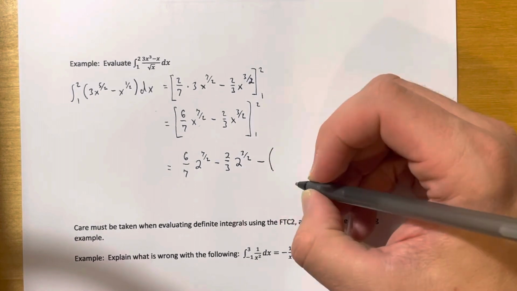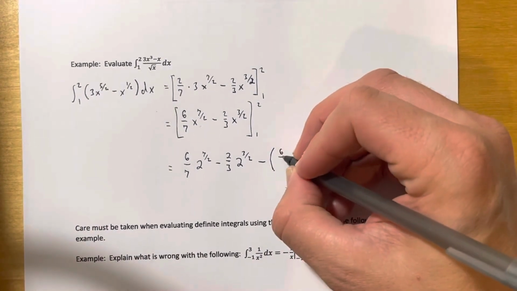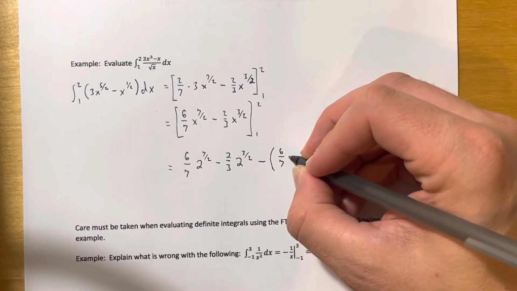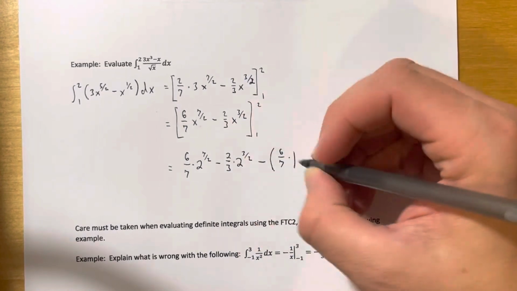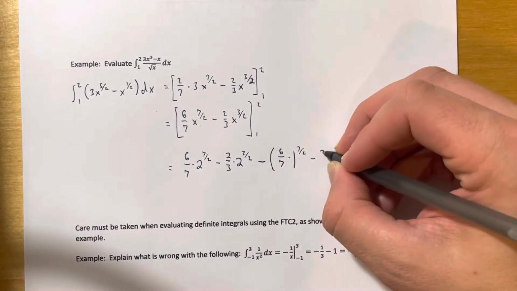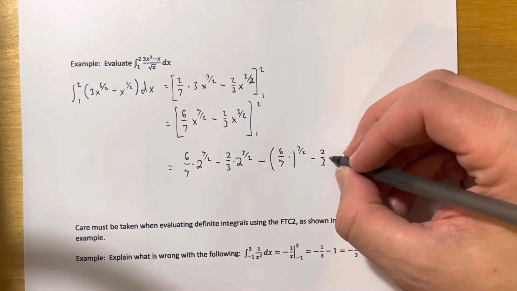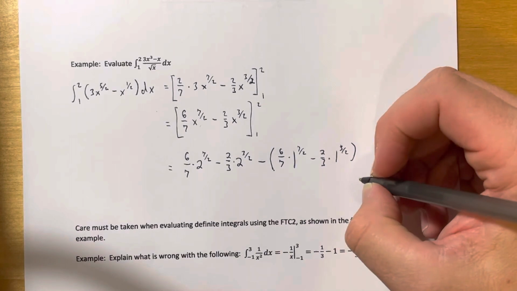Put parentheses around this because there's more than one term, right? So I have 6/7 times 1 to the 7/2 power minus 2/3 times 1 to the 3/2 power.